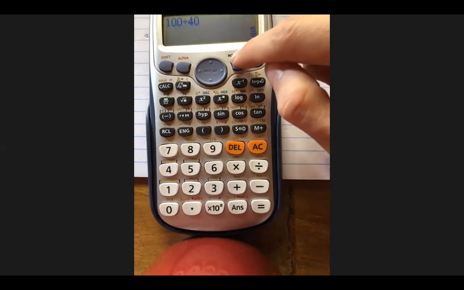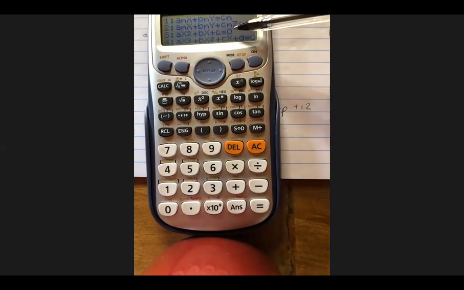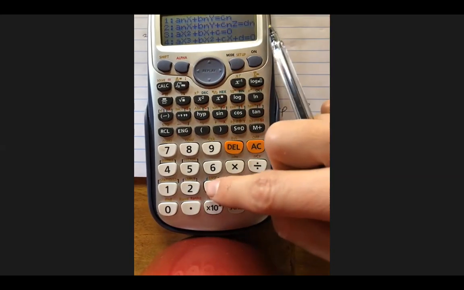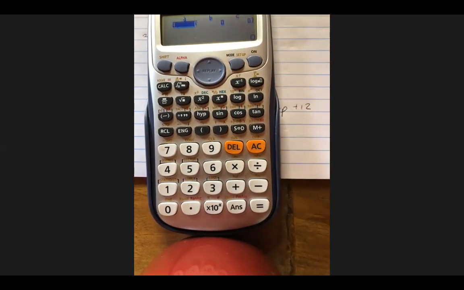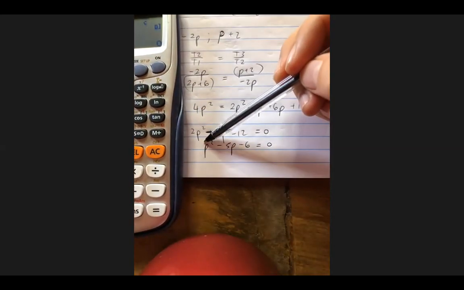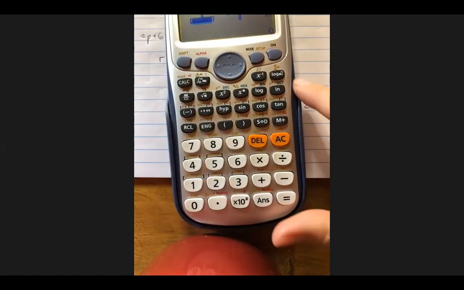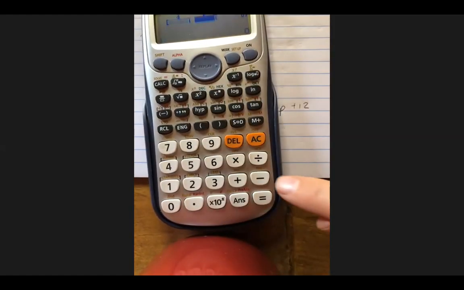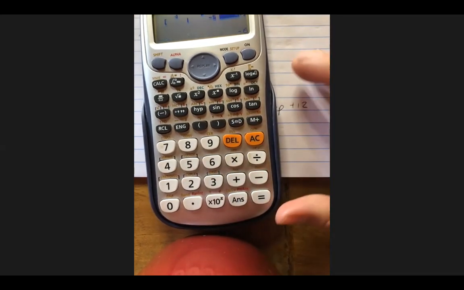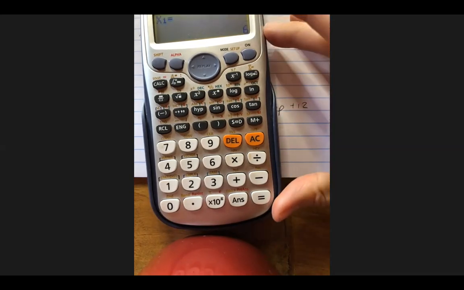You go mode, then you choose equation. Then you choose number 3, the one that looks like an actual trinomial. And then only the coefficients go in here. So if I look at mine, coefficient is 1, -5, -6. So this is how you punch it in. You go 1 equals, -5 equals, -6 equals. And then what the calculator will give you at the end is actually the first X answer, which is 6.